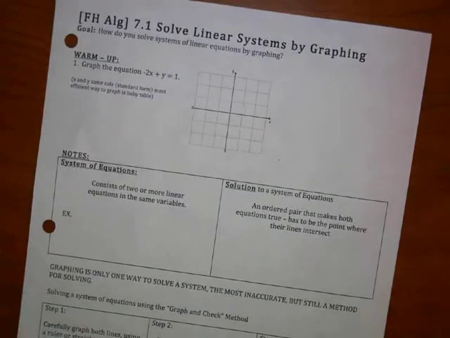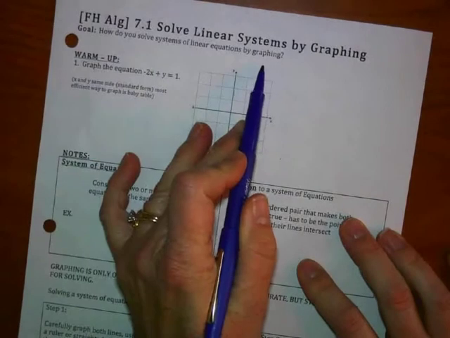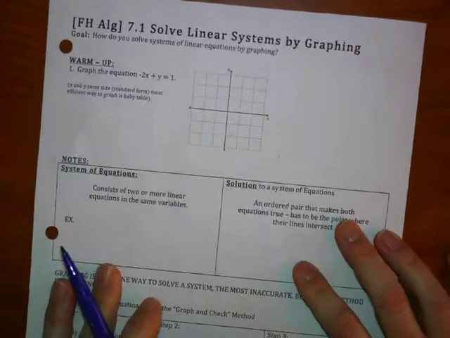Solving linear systems by graphing. Here we go. This is the beginning of chapter 7. We're going to mix a little 6 in as well, but basically this is what it's about. All right. How do you solve systems of linear equations by graphing? And I'll tell you what a system is in just a moment.